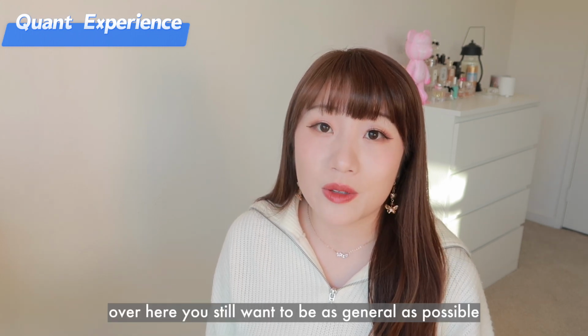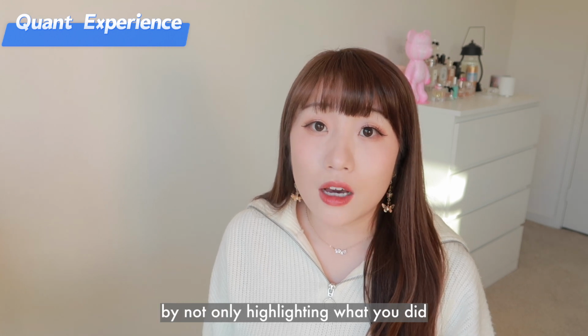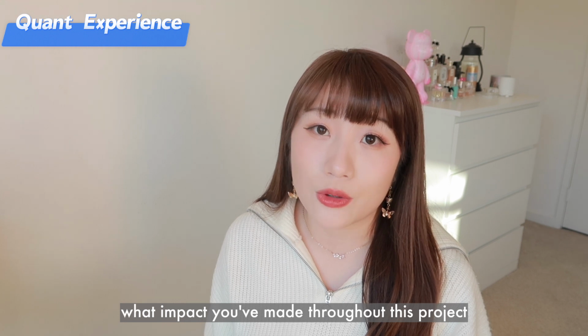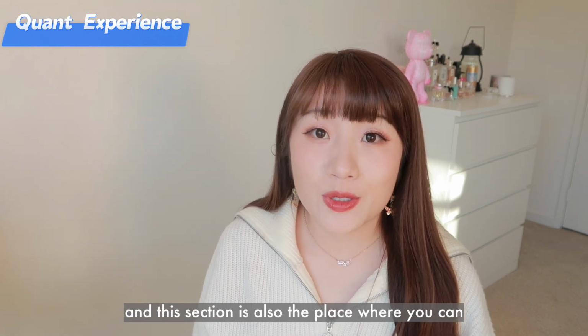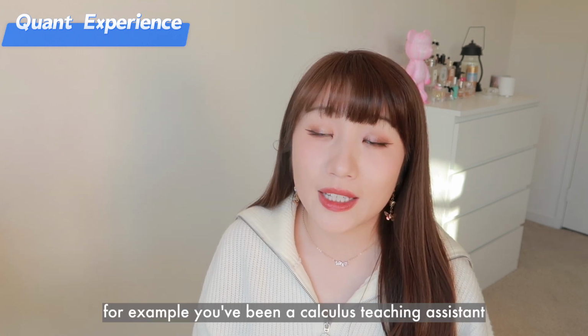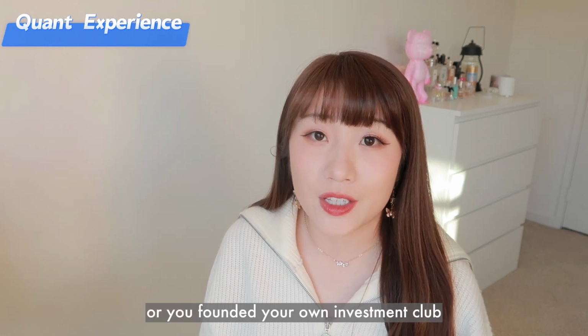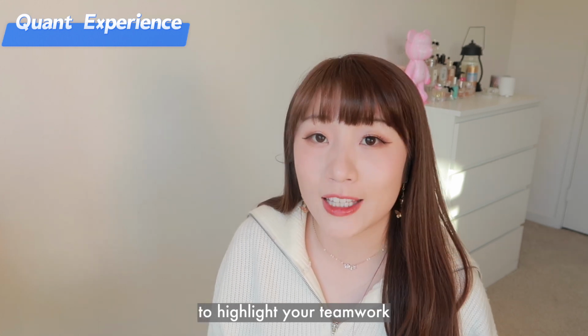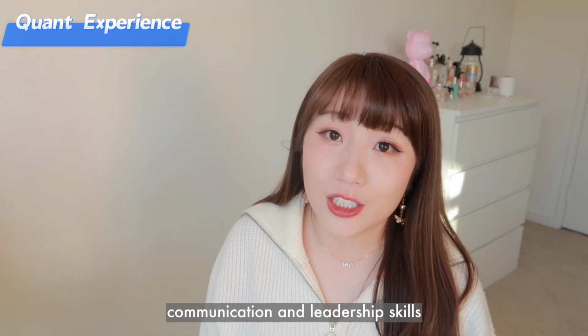Over here, you still want to be as general as possible by not only highlighting what you did, but also talking about what impact you've made throughout this project. And this section is also the place where you can highlight your leadership experience. For example, you've been a calculus teaching assistant or you founded your own investment club. You can go through those experiences in this section to highlight your teamwork, communication, and leadership skills.